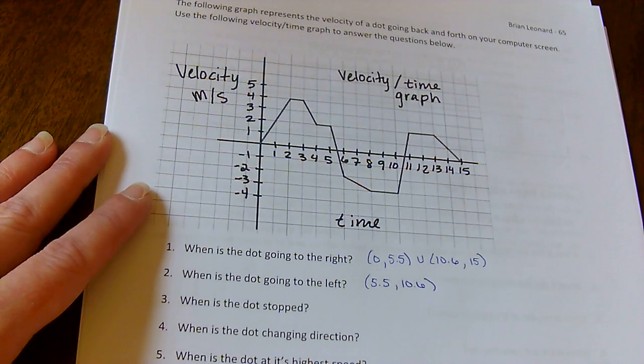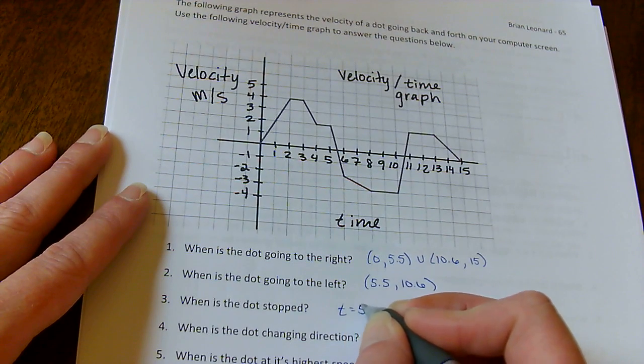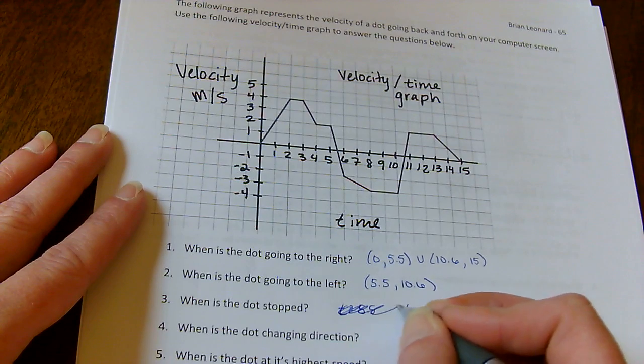When is the dot stopped? Well, when it's changing directions. Actually, that's when it's changing directions.